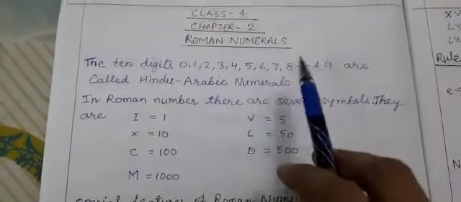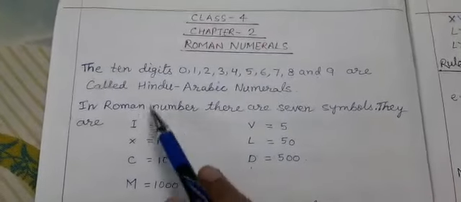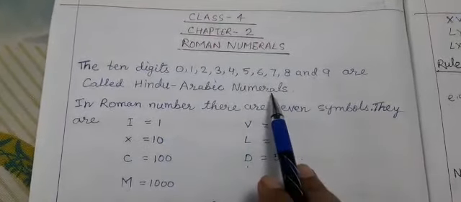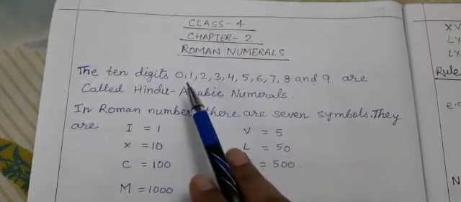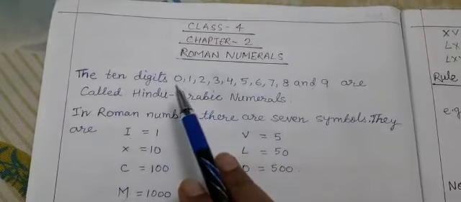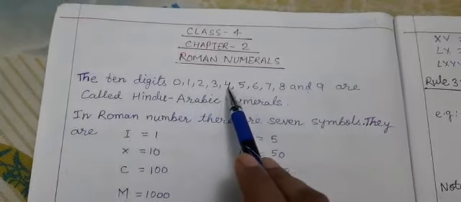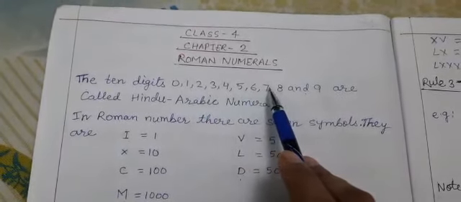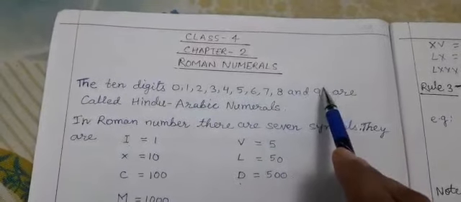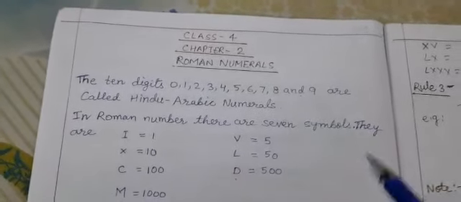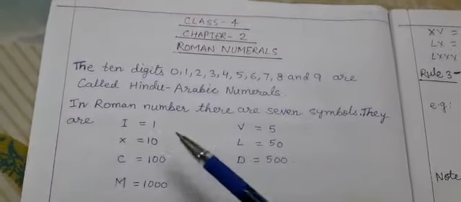The numbers that we use for counting are called Hindu-Arabic numerals. There are 10 numbers in Hindu-Arabic numerals. They are 0, 1, 2, 3, 4, 5, 6, 7, 8 and 9. We use these 10 numbers to form different large numbers.